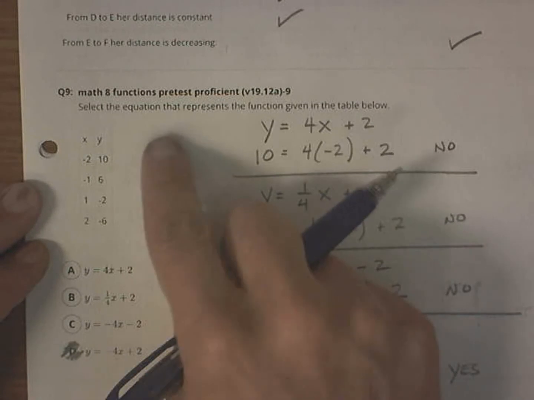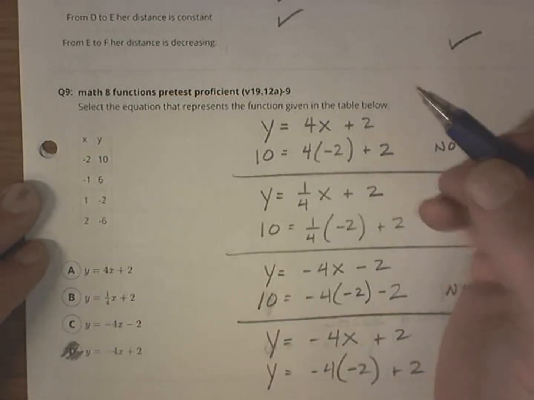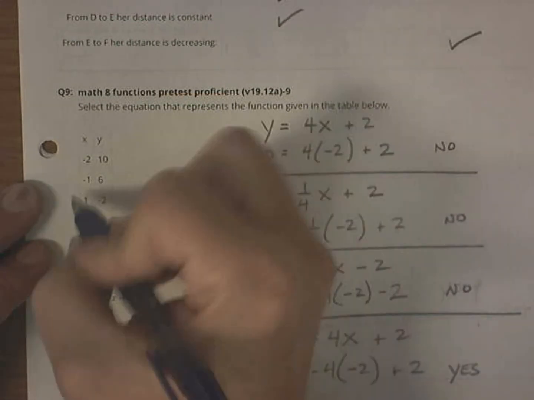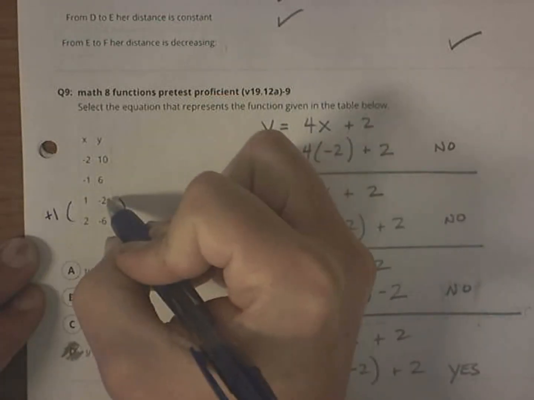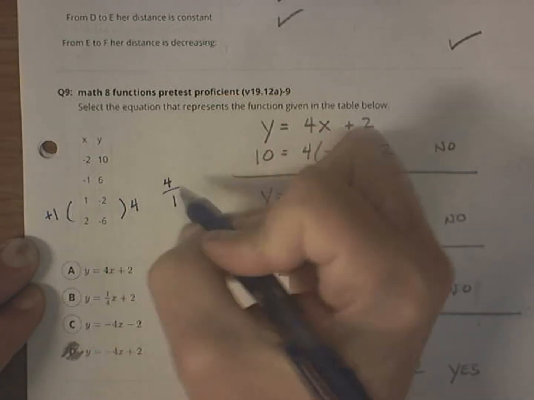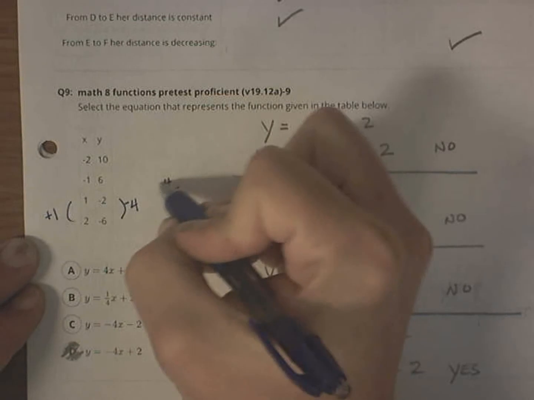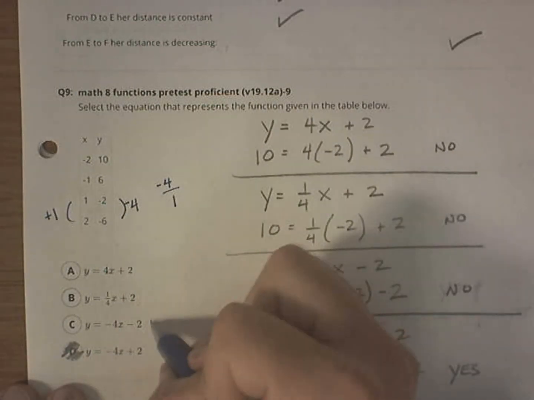On this one, I need to match the equation with the table. A couple of ways to do that. One way, I can actually narrow it down by looking at the slope. From 1 to 2, it went up by 1, and from negative 2 to negative 6, it went up by 4. So the slope is actually 4 over 1. You know what? This is a negative. Negative 4 over 1. So automatically I can narrow it down to C and D.